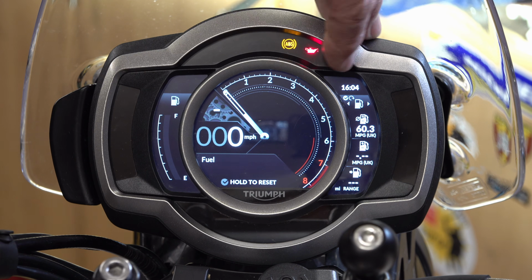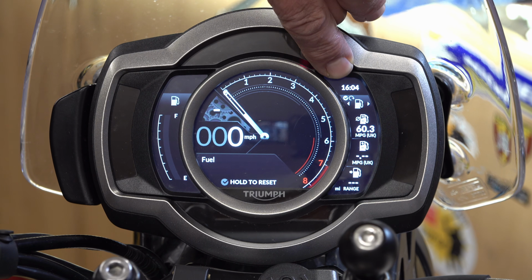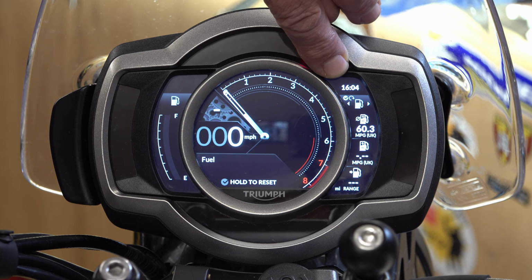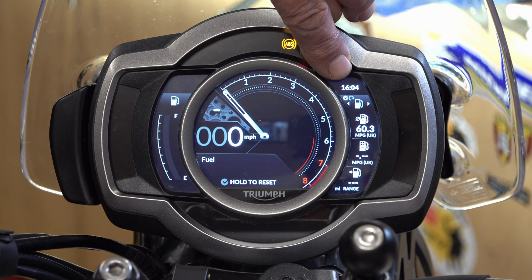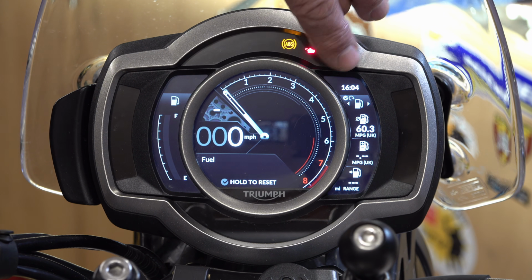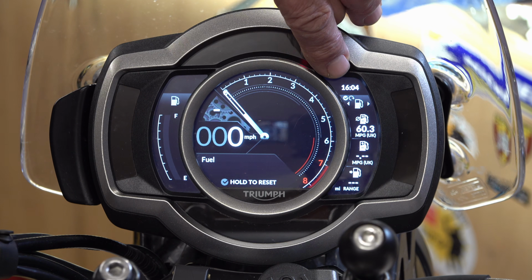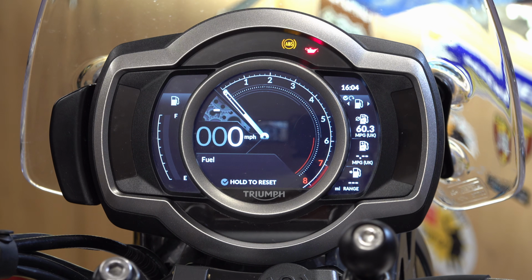You will see at the top of the information panel here, there's a digital clock there. And you can change that and reset that in the menu system. I'll show you that when we go into the menus. There is no ambient air temperature gauge on this bike.